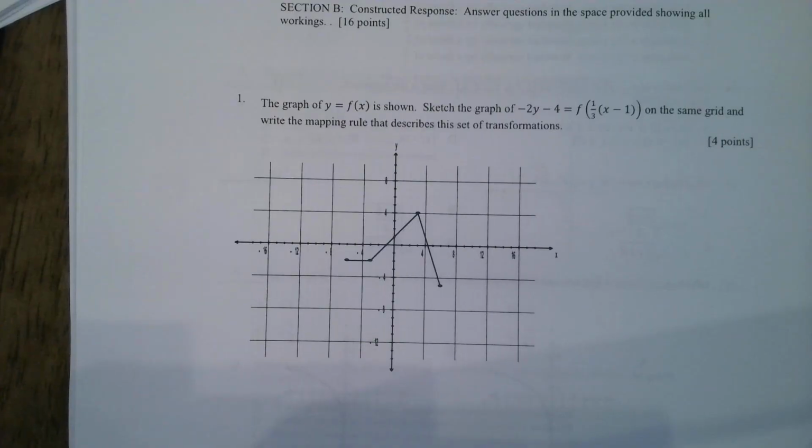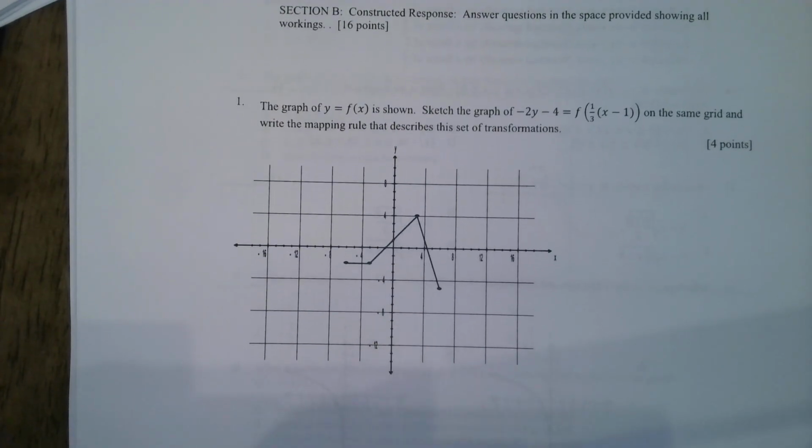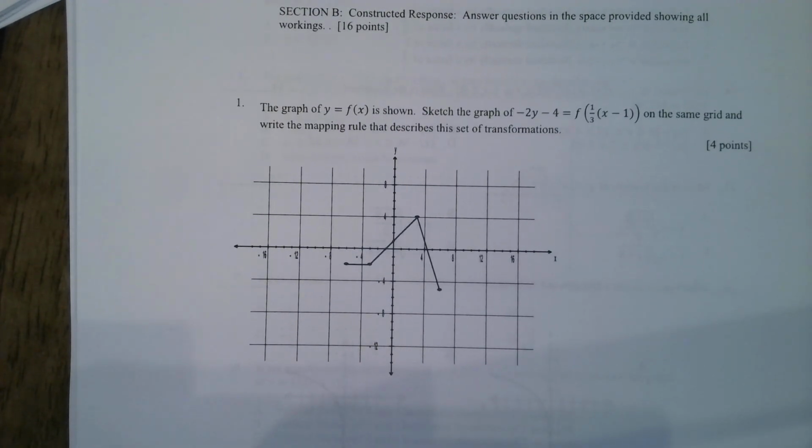So if we flip through, we start off with this guy here. Sketch the graph on the same graph as this guy. So create a mapping rule to find your points.